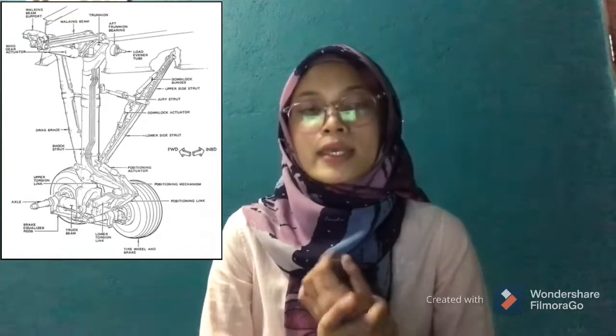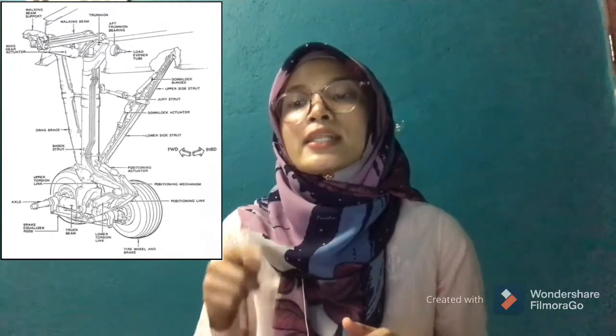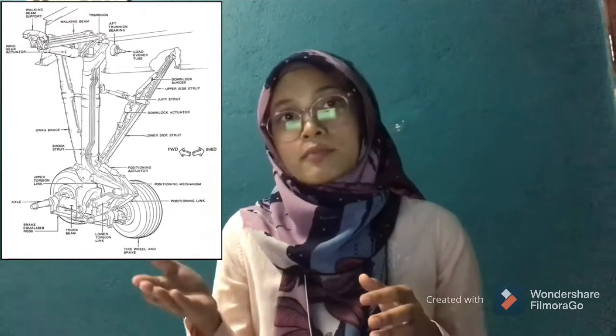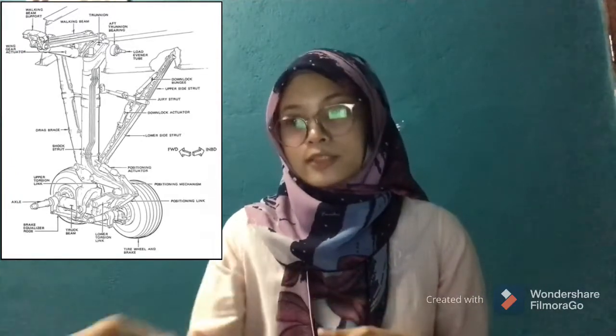Number 9 is the uplock cylinder, or other name uplock actuator. The function is to lock the gear in the up and lock position. Number 10 is the downlock cylinder, or other name downlock actuator. The function is to lock the gear in the down and lock position.